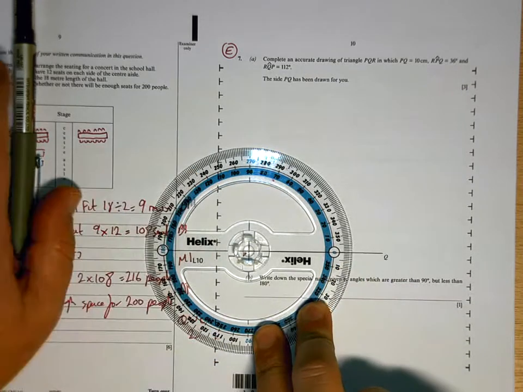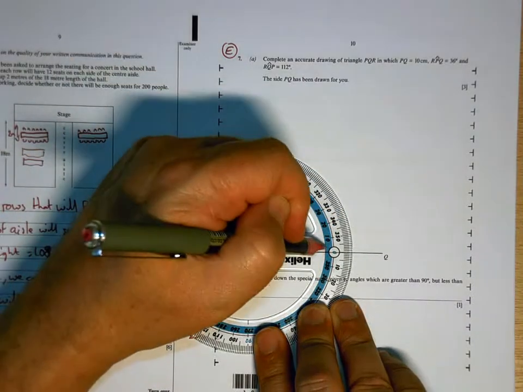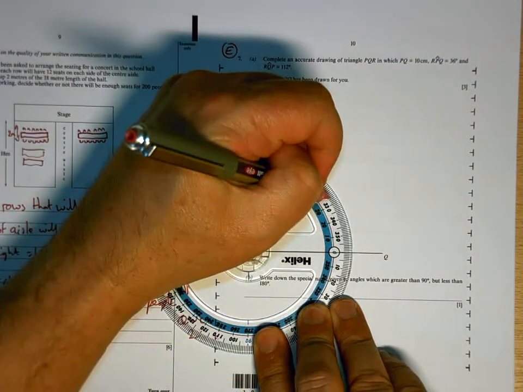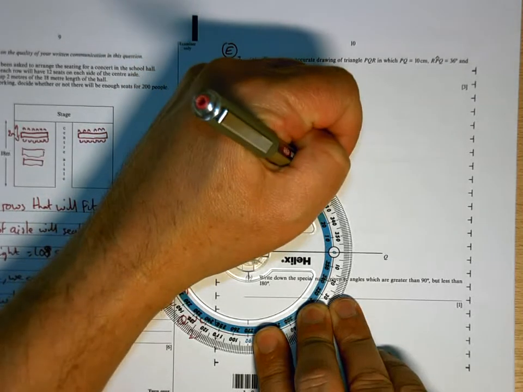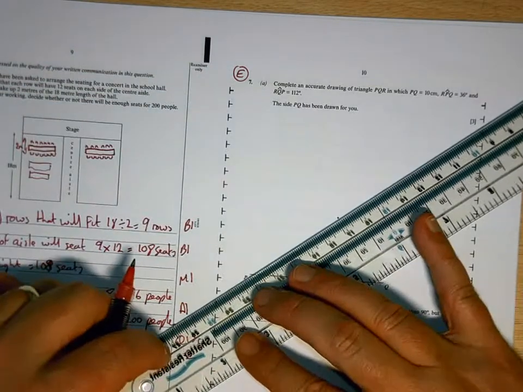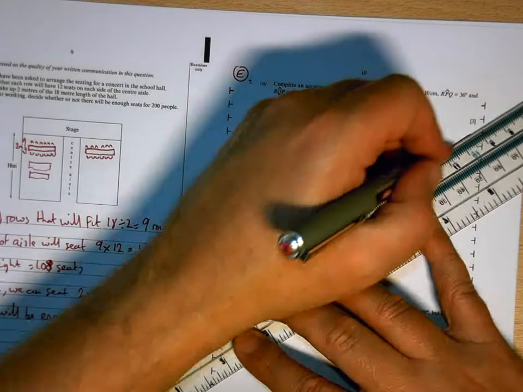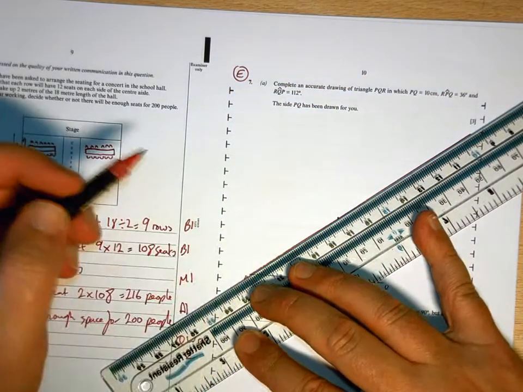Now we know 36 is an acute angle, so it's not going to be very big. So it's going to be 10, 20, 30. 35 is the long line. 36 is there. So it's going to be on that line somewhere. We don't know where, so we just draw that line in.